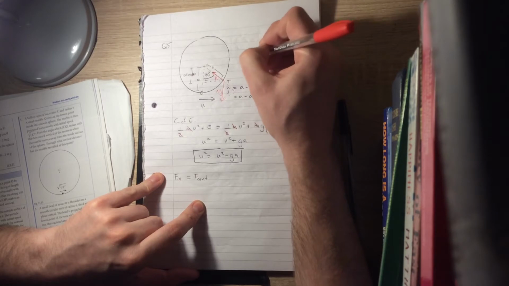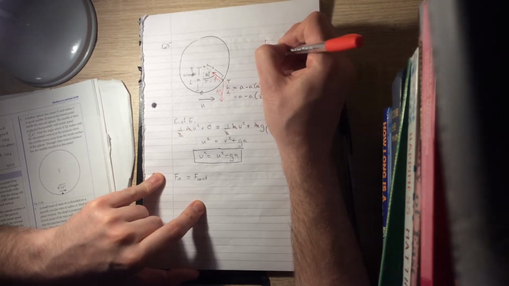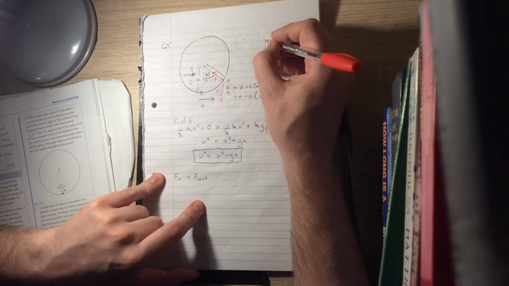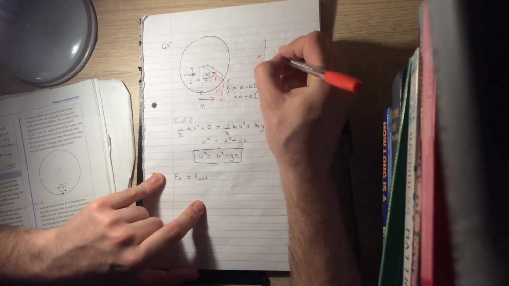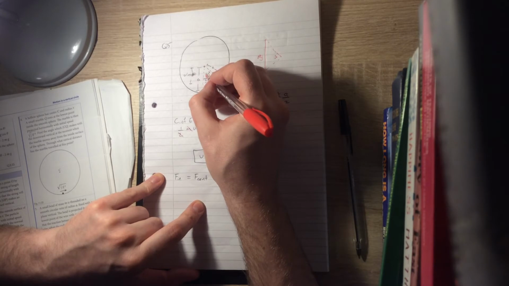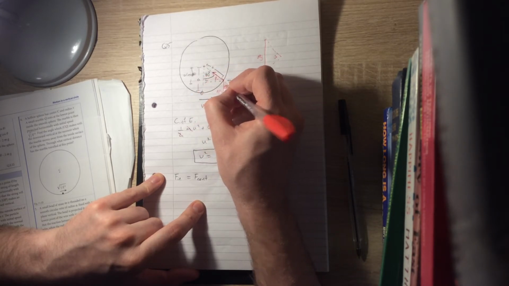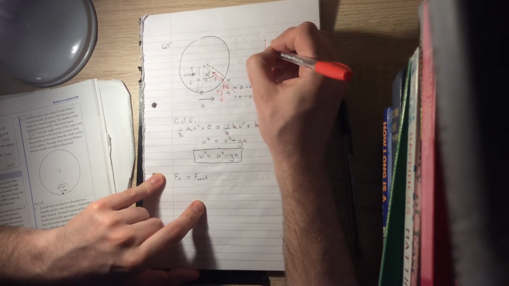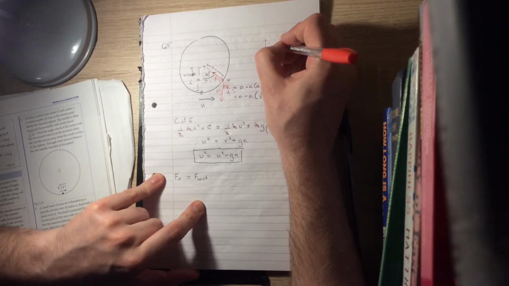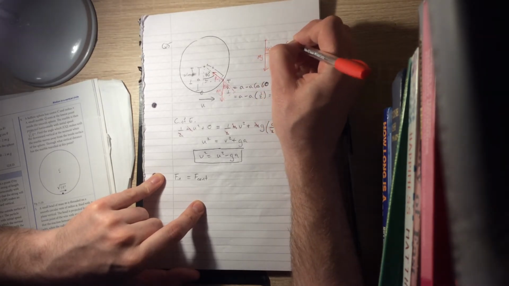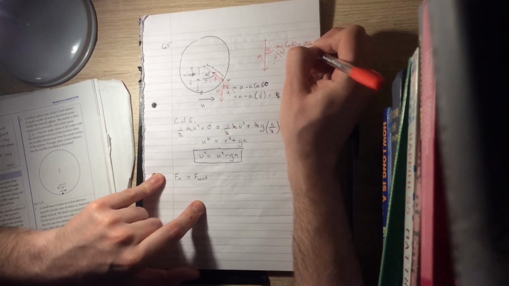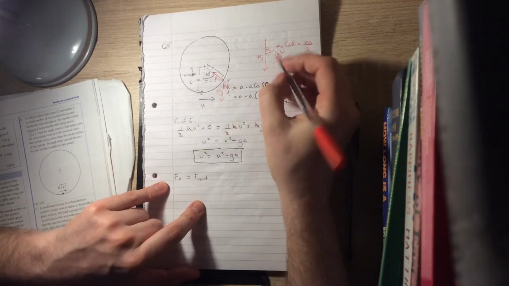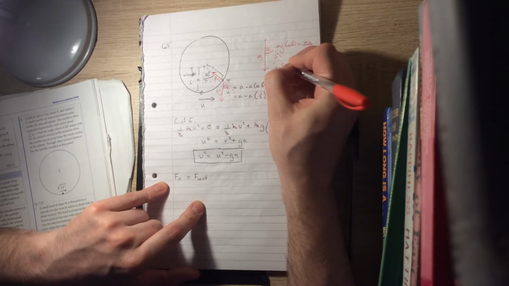So weight acts downwards, and we want to resolve it into components along the radius of the circle, so along here, and perpendicular to the radius of the circle. Well, that angle 60 is going to crop up again down here as 60. So this is mg cos 60, which is mg over 2. This bit, as usual, is mg sine 60, but we don't really use it.